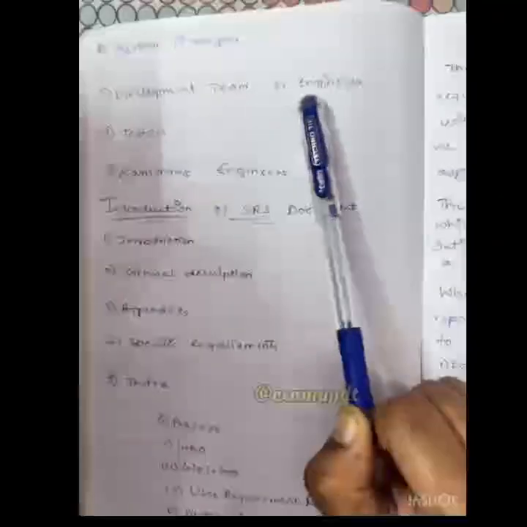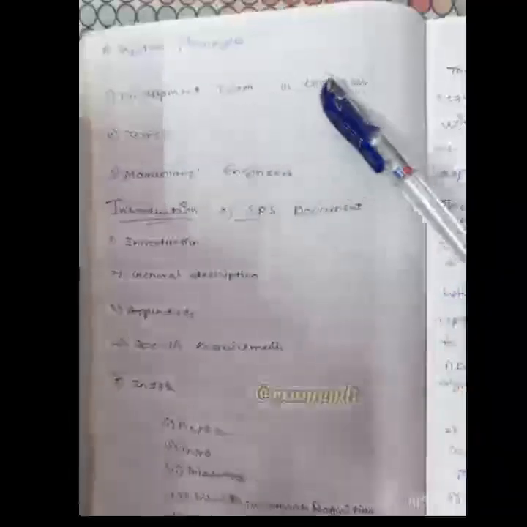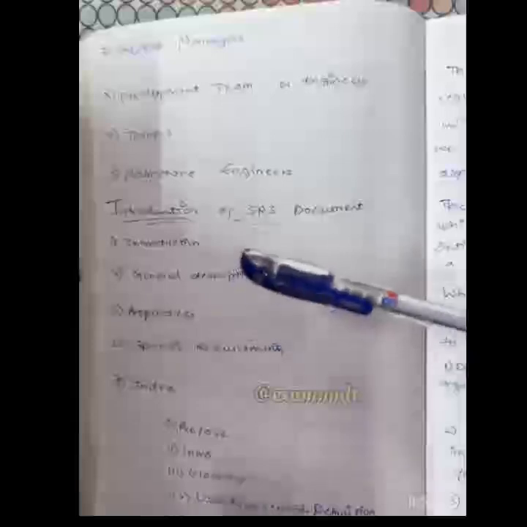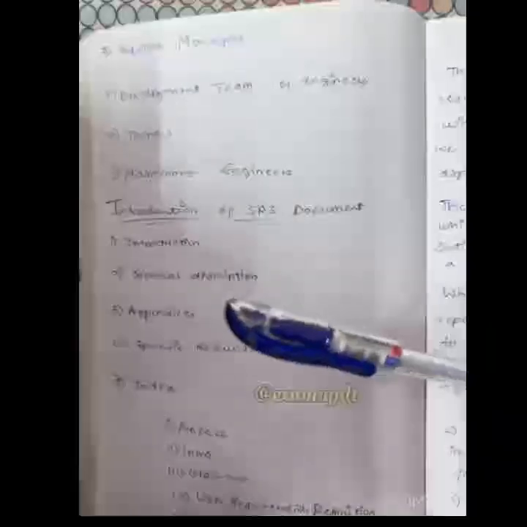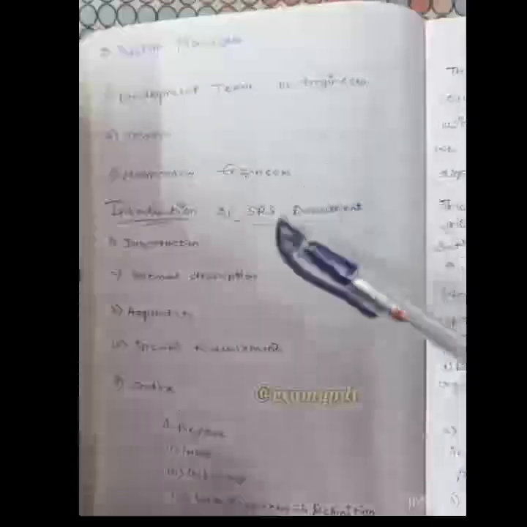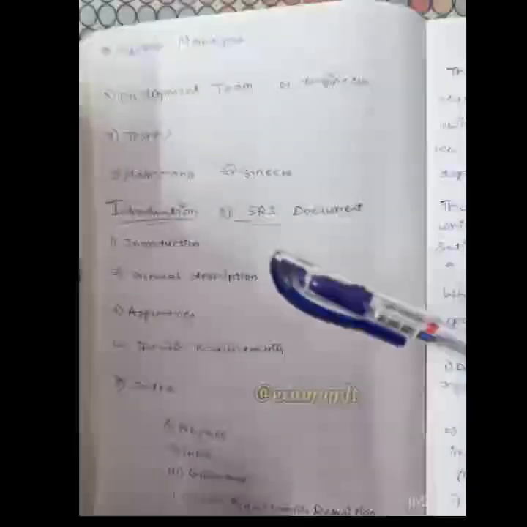Next is development team or engineers. So they decide which tasks need to be completed. Next is testers. So testers usually decide on the tasks to be accomplished. And the next is maintenance engineers. So for them, the document helps them to understand and summarize how different parts of the system relate, and also the level of detail in the document depends on the type of system and also the process being used.